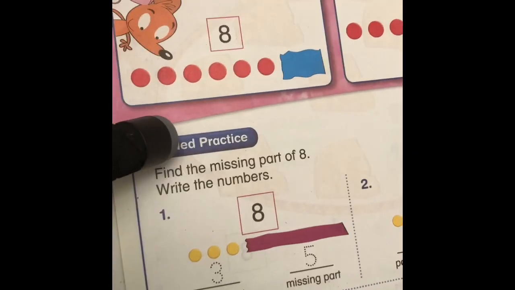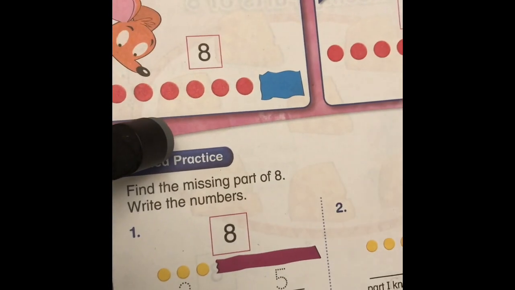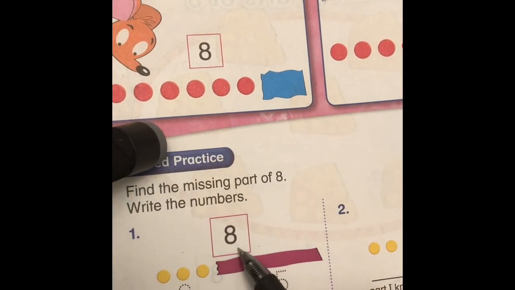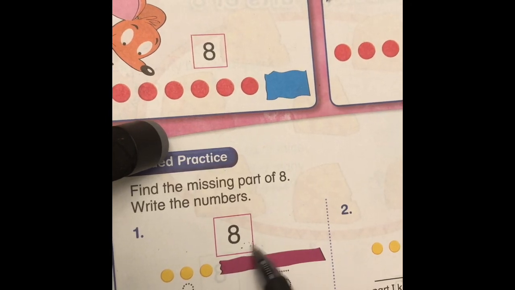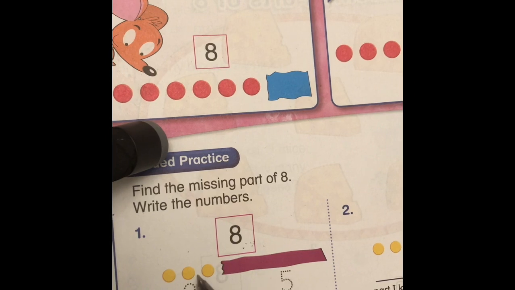All right, boys and girls, let's look at the guided practice. Number 1 is done for us. This tells us the whole number, which is going to be 8 throughout this whole worksheet. The part I know is 3 because we can see it.